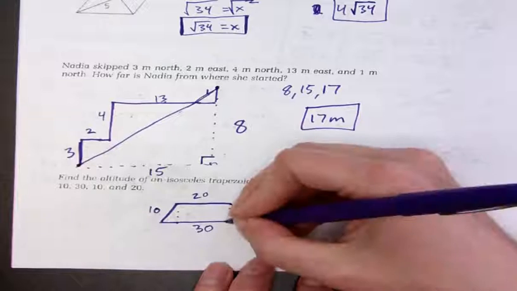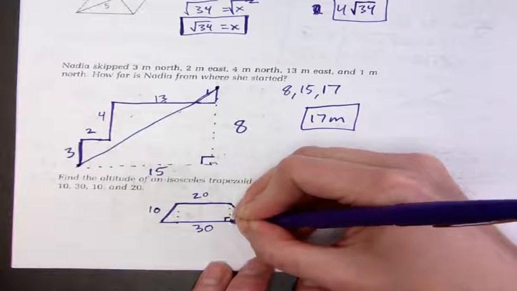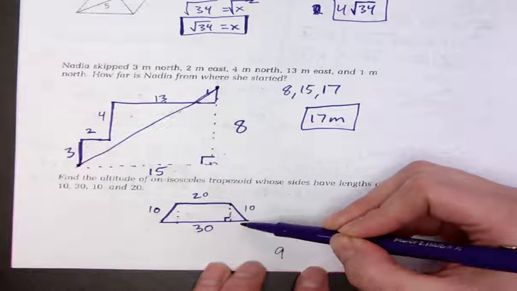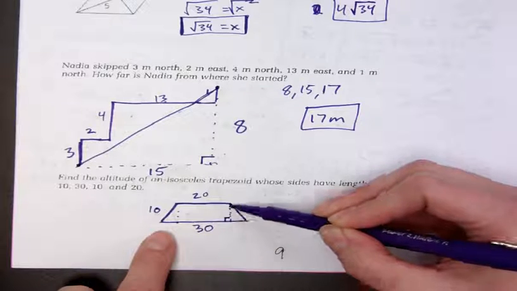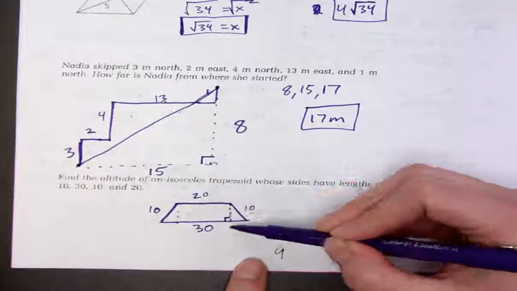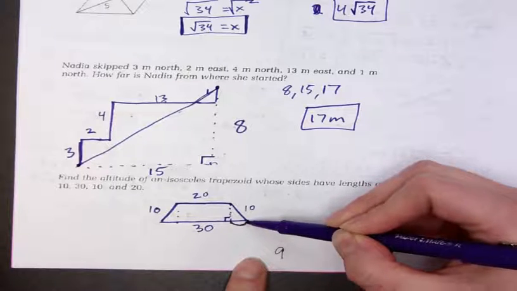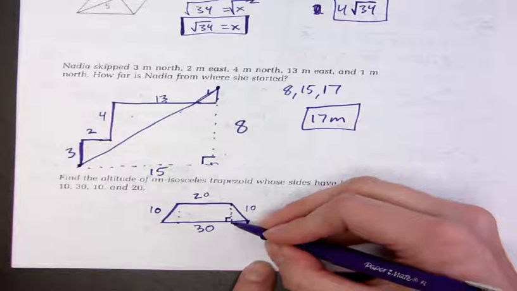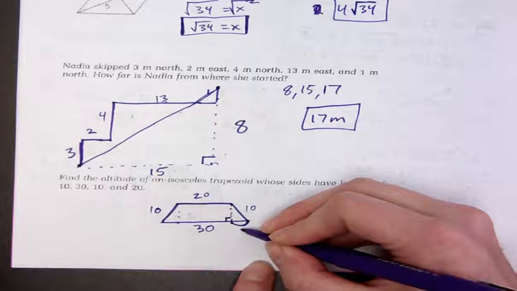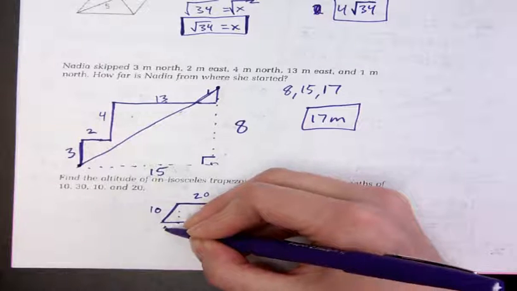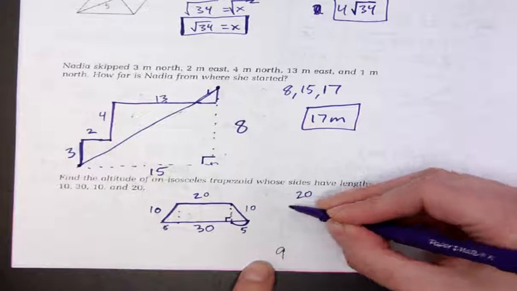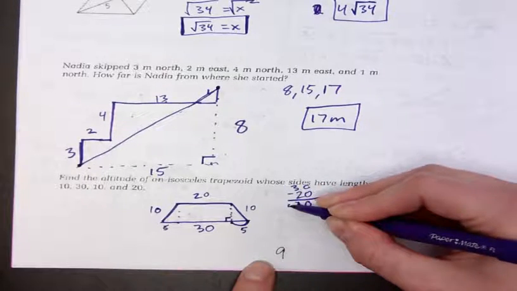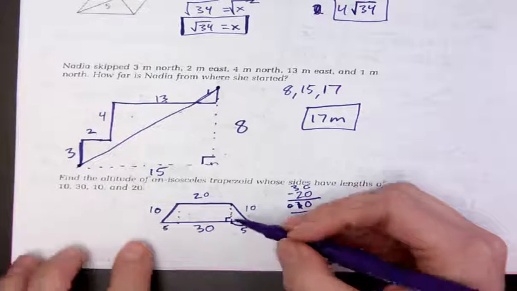Okay? It wants me to find this altitude. Altitude, by definition, is at a right angle. So to find altitude, I have to figure out what this little part is, right? So then I can do Pythagorean theorem. How can I use this information to find out what this section here is? Yeah, it's 5, right? How do we know it's 5? Because it's 30 on the bottom, and then you take 20 off. So 30 minus 20 equals 10. And then we divide it by 2 because there's two sides. So each little side is 5.